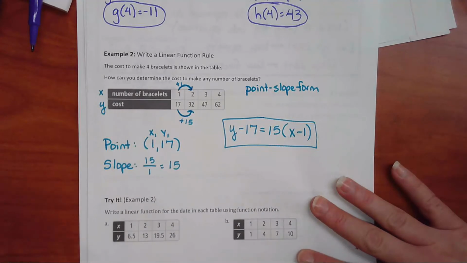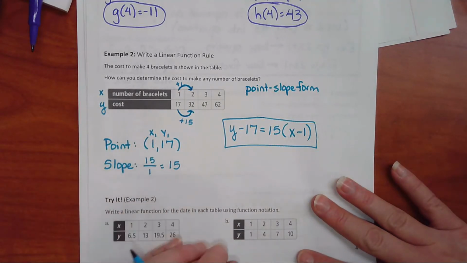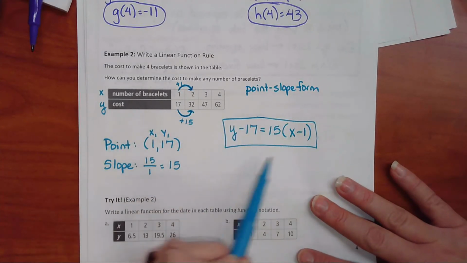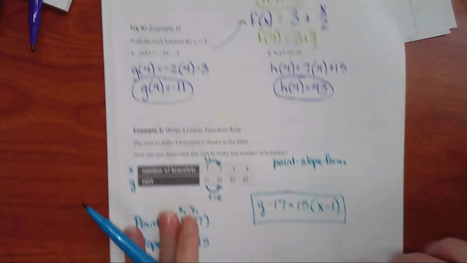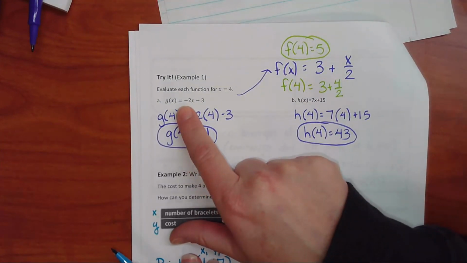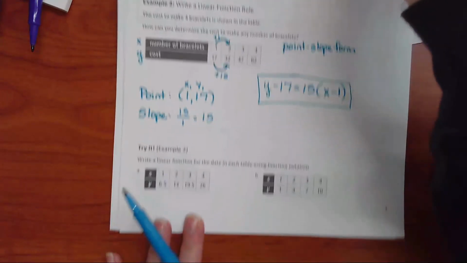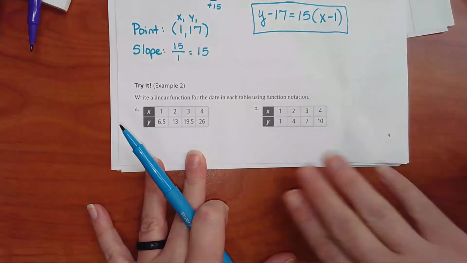And that's it. We're not going to actually convert these over to functions. We're just going to leave these in point slope form. You guys would be able to distribute, get these into slope intercept. Once it's in slope intercept form, then we would convert it to function form, but we're not going to worry about that. So then for the try-its down here, you do the same exact thing.